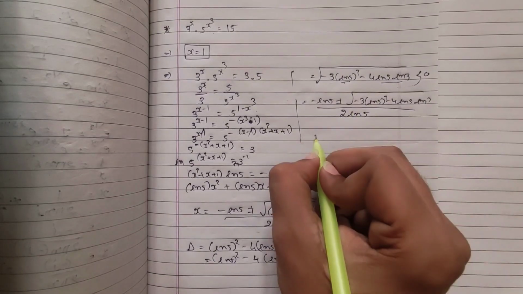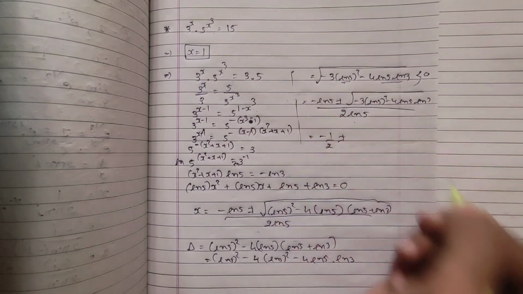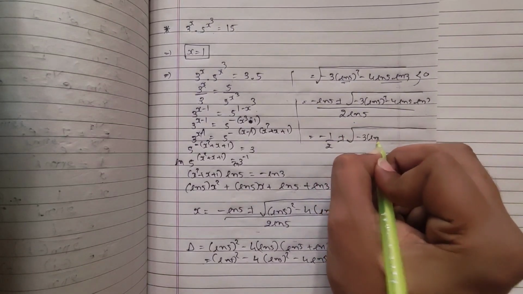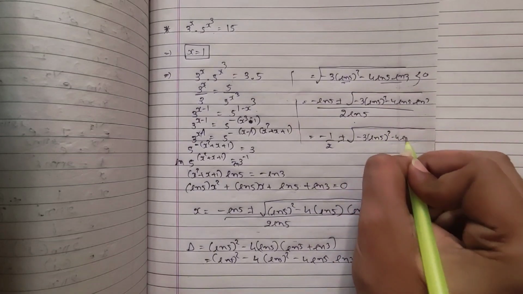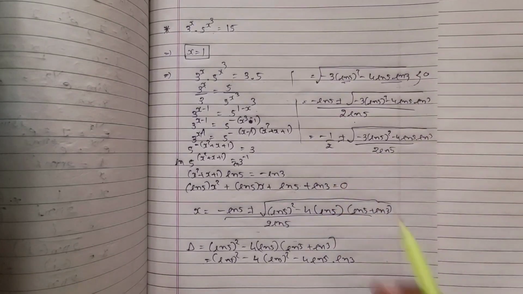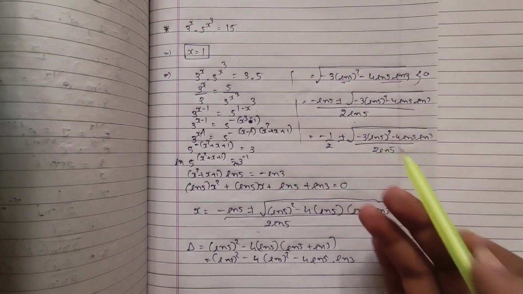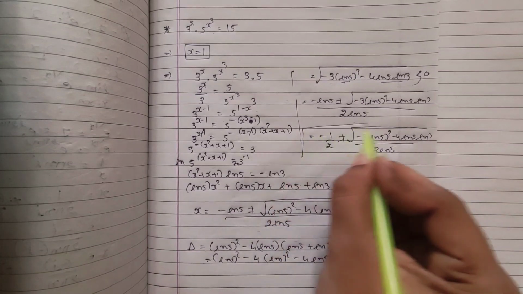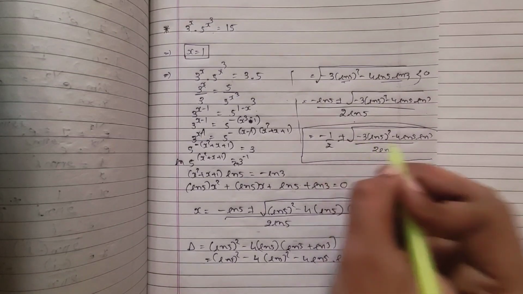Now if I solve this equation further, then minus ln 5 divided by 2 ln 5, it will be minus 1 by 2, right? Because ln 5 will get cancelled out, right? Plus or minus under root this whole term as it is, minus 3(ln 5)² minus 4 ln 5 into ln 3, divided by 2 ln 5, right? This will be our final answer. And if you want to take ln 5 common from this part, then also you can do that. But for simplicity, we have written like this. So this will be our final answer in the complex form, right? And if you want to take minus common, then this will be imaginary.